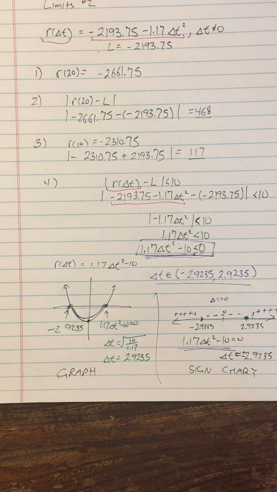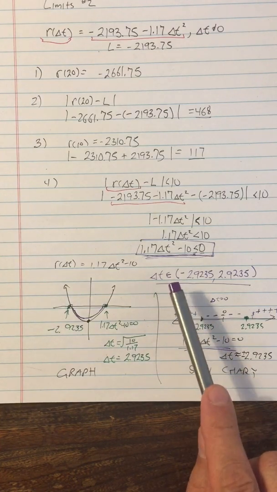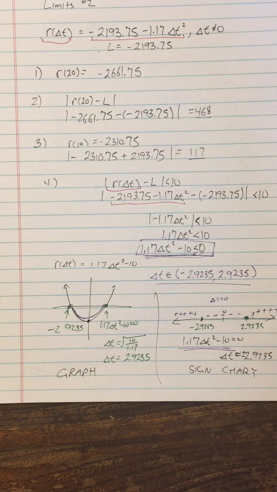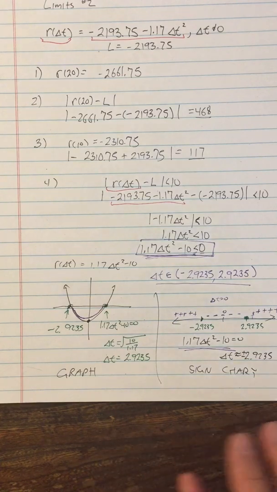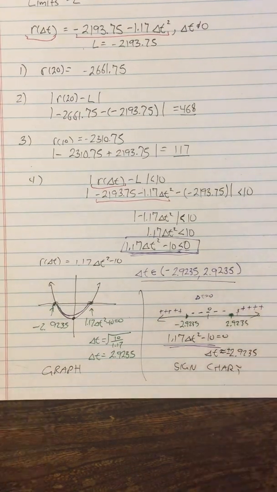So either way, we get this interval as the solution to the inequality. This inequality by itself does not give us just delta t less than 2.9235. It gives us delta t as an element of the interval from negative 2.9235 to positive 2.9235. In this case, that turns out not to matter. However, in general, it is going to matter, so make sure you know how to solve a polynomial inequality.